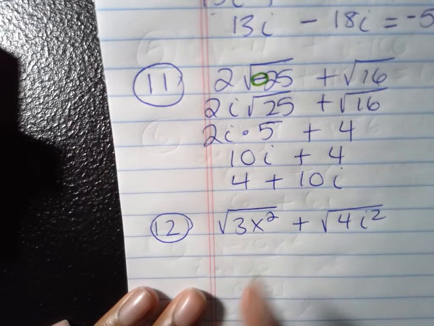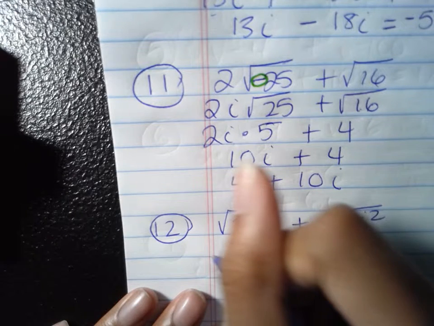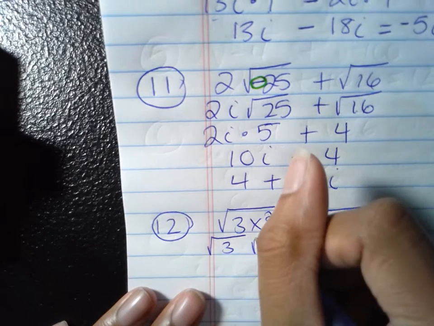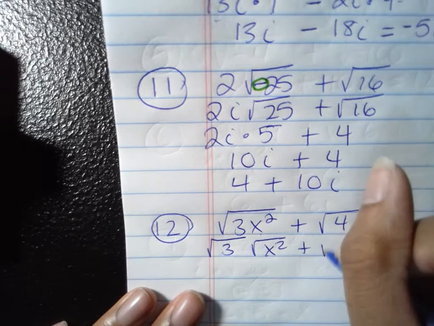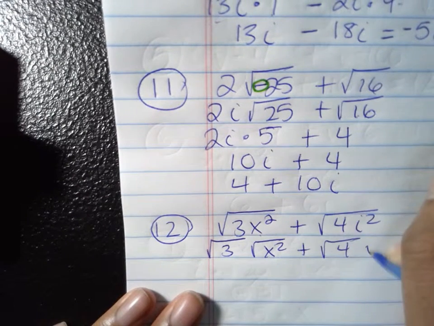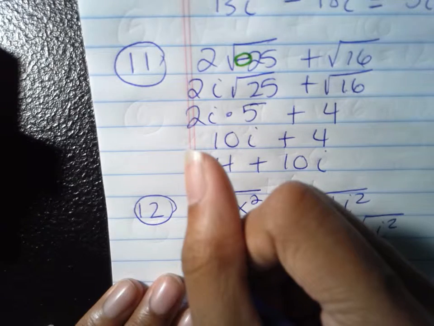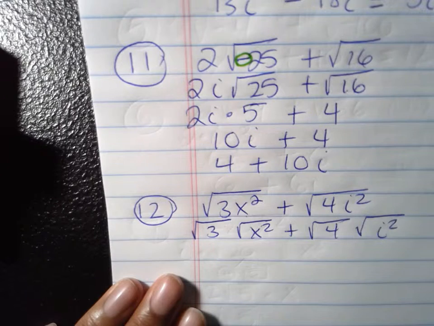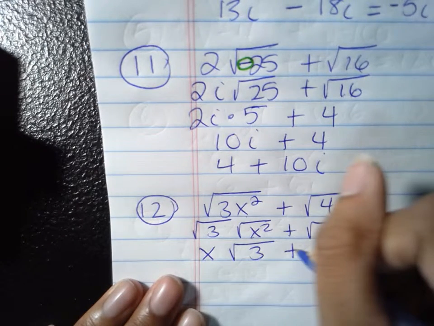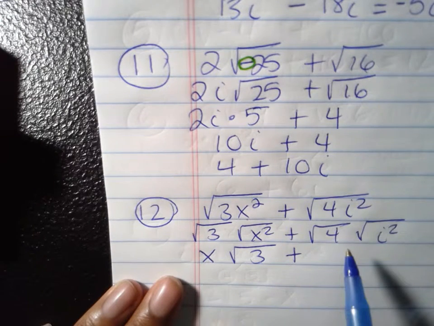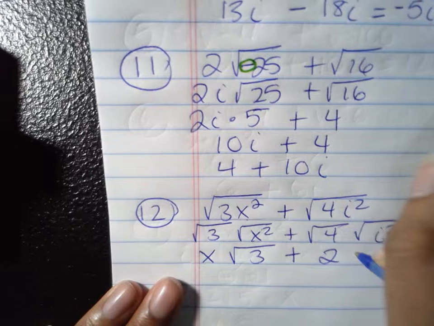So go ahead and break this down here, just breaking it apart, numbers and letters together. Square root of 3 we can't do, but we can take square root of x squared, which is x. So I have x square root of 3. Here we can take square root of 4, that's 2. And the square root of i squared is just i, and that is all you can do.